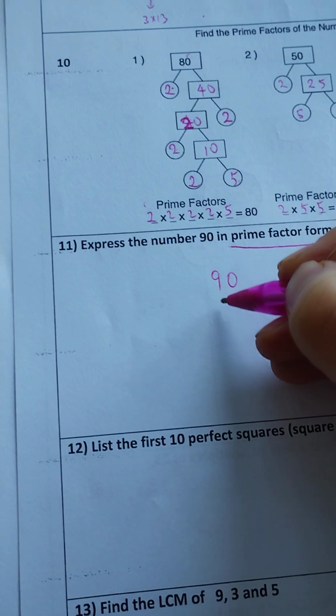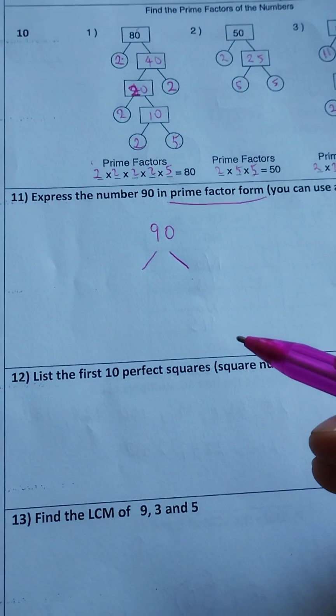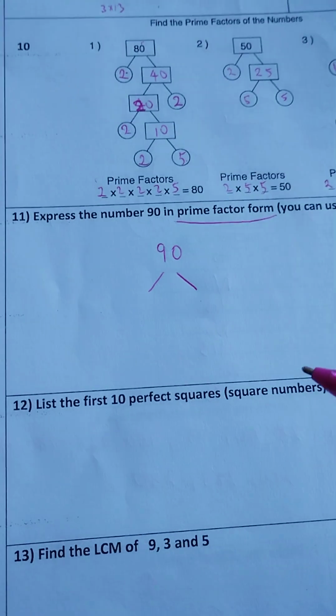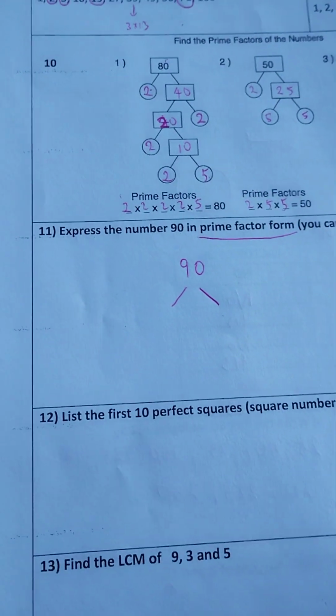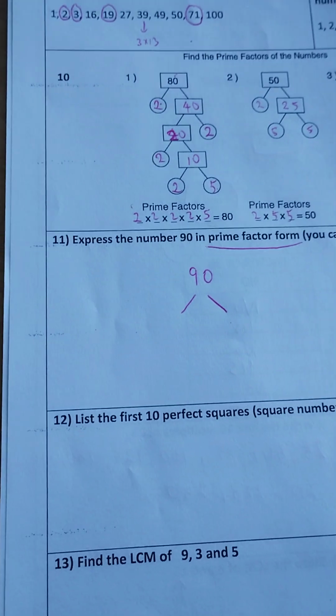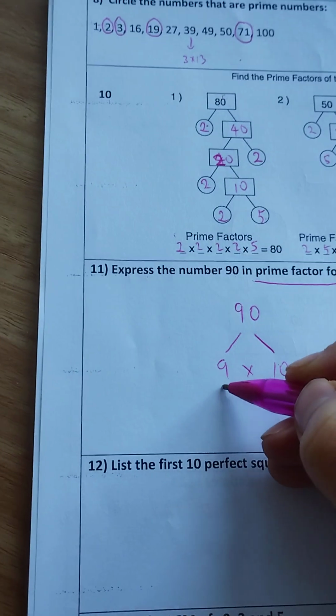So we can start with 90 and get our branches ready. Now you can use any factor pair. You can have 45 times 2. You can have 9 times 10. It doesn't matter as long as you break down the numbers correctly. All right, so I'm going to just stick with 9 times 10 because that's in my timetables.